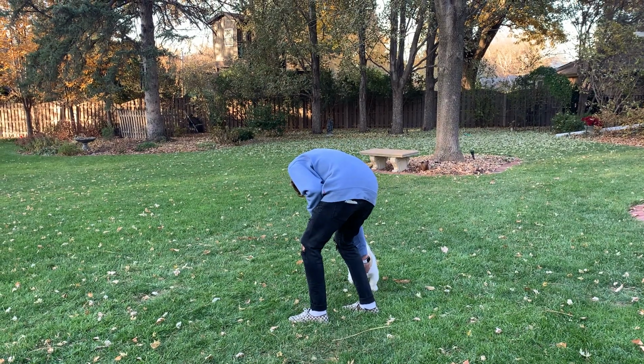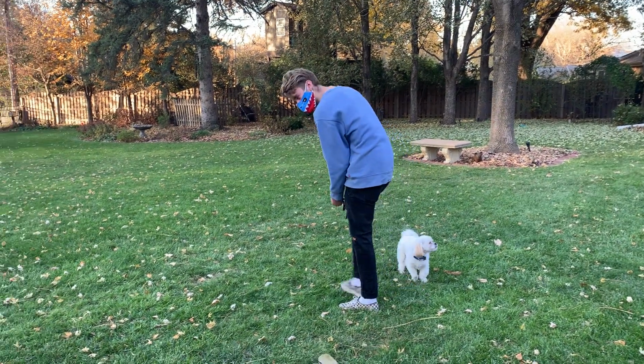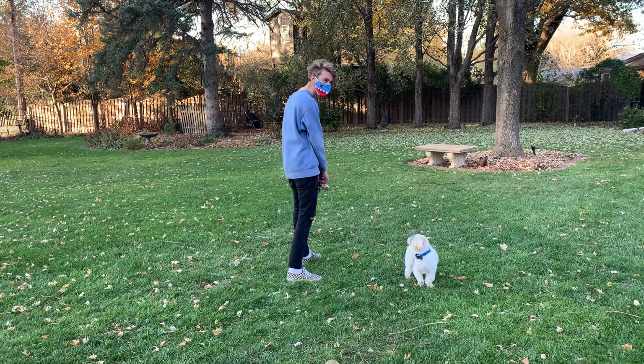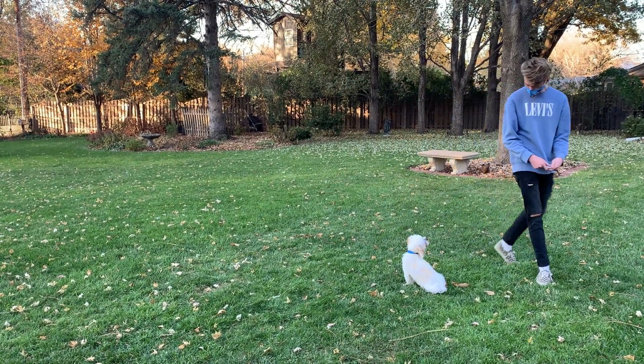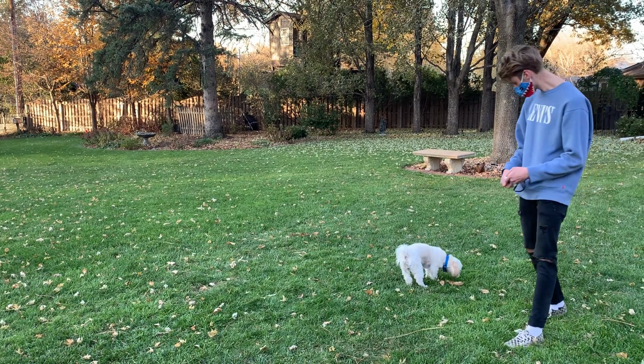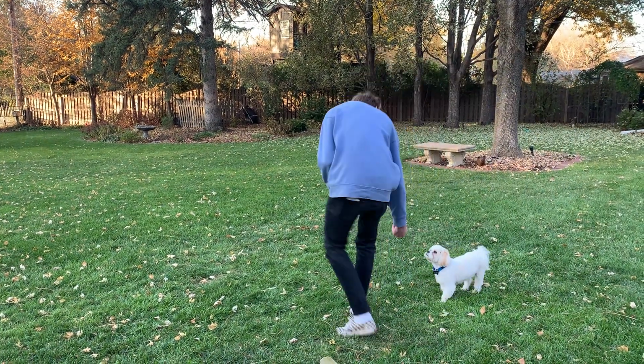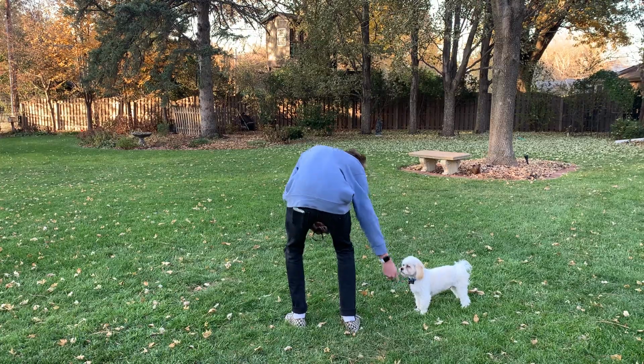Then what we do is we start moving around the dog, and now when the dog takes 1 step towards us, we click. After we do that for about 5 or 10 treats, then when the dog takes 2 steps towards us, we click. Then eventually the dog is next to us and we're clicking for taking a step in the heel position.